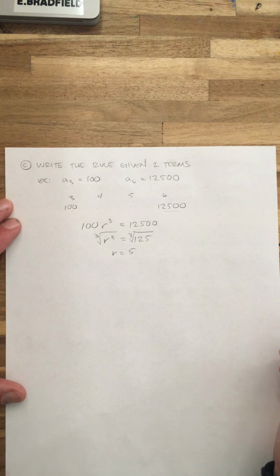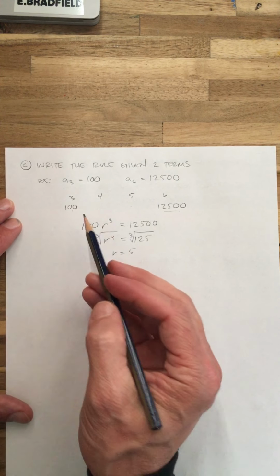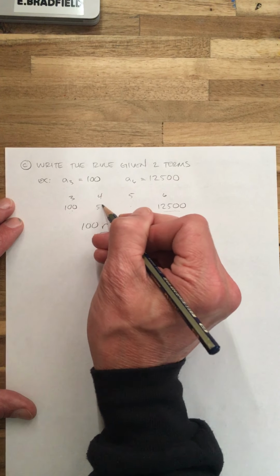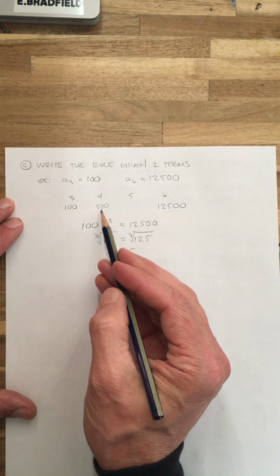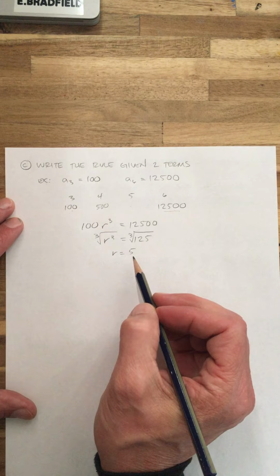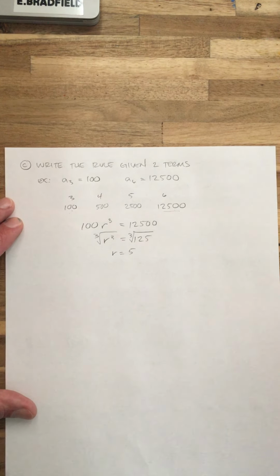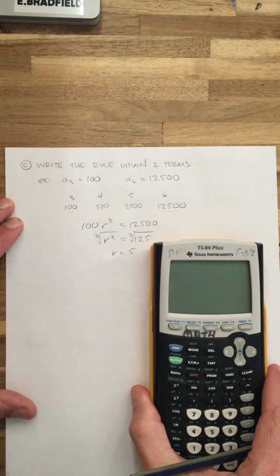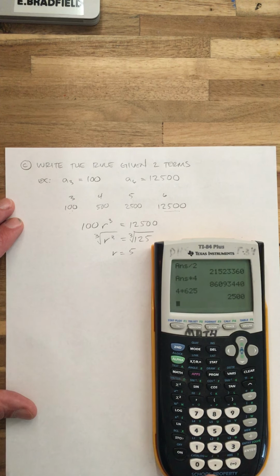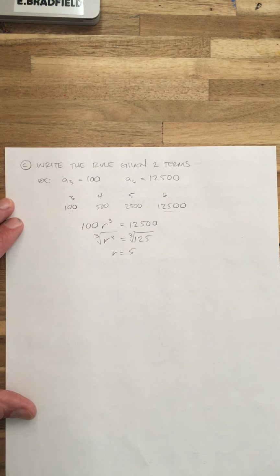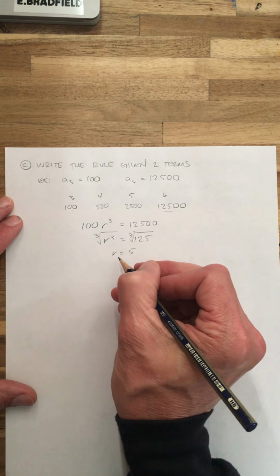Okay, and you can test that, right? So 100 times 5 is 500. 500 times 5 is 2,500. All right, and I'll get my calculator just to prove it. 2,500 times 5. Cross your fingers. Yeah, there you go, 12,500. So now that's my r.